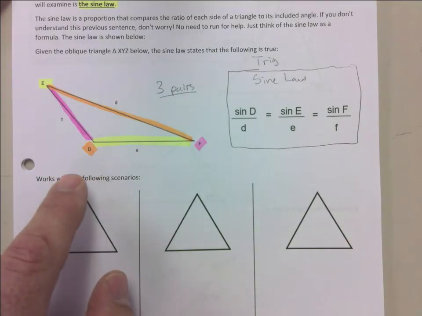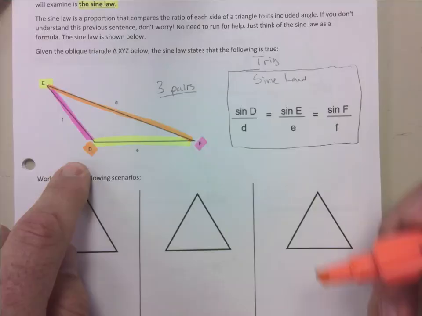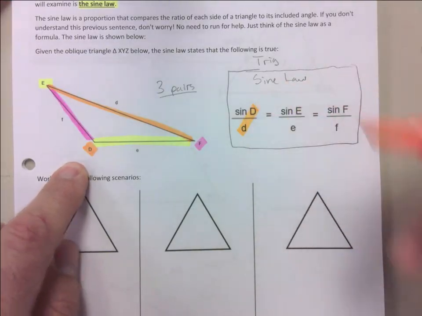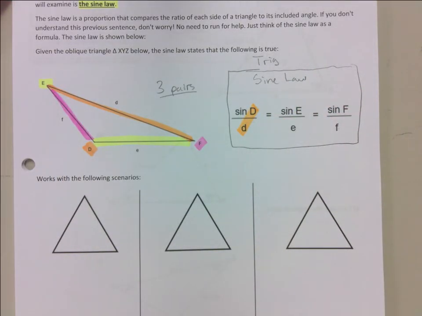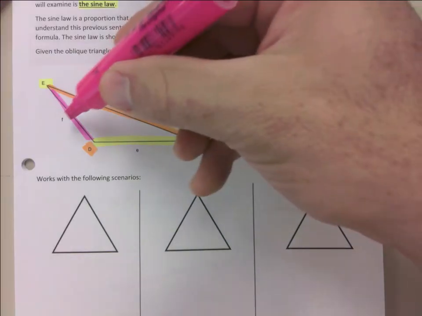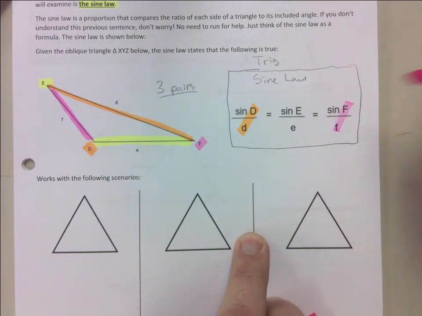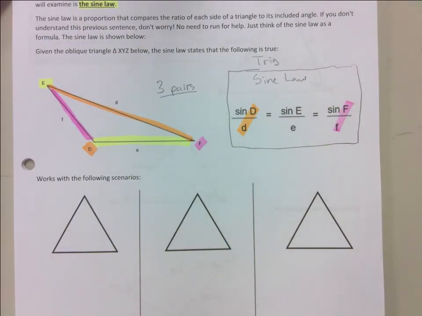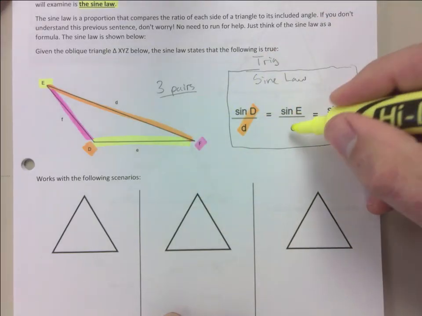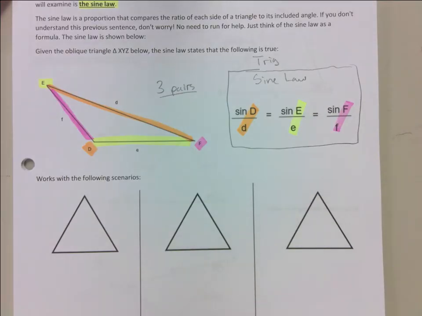So let's use the same colors. D was orange, right? So you should see that these two are opposite each other. That is what matters. F, we used pink for F. That is the pair right there. And the last one was E, right? Which I used yellow for. There it is. So that's important that you always pair them up accordingly.